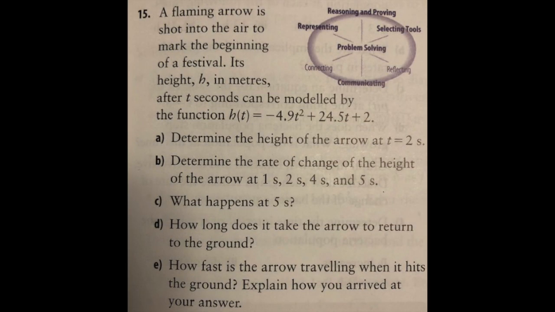Now, C asks us what happens at 5 seconds. To see what happens at 5 seconds, we must, as we did for question A, use the original polynomial given and plug 5 in for t and see if we notice if something happens at this time to answer the question.